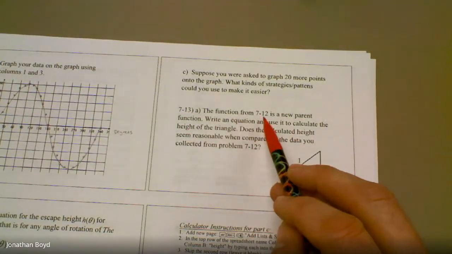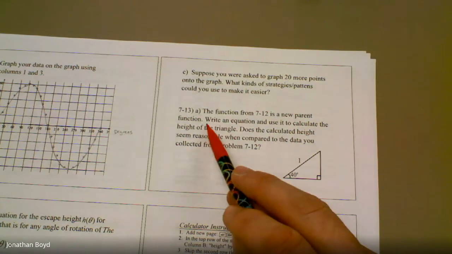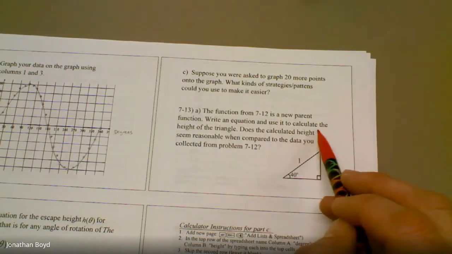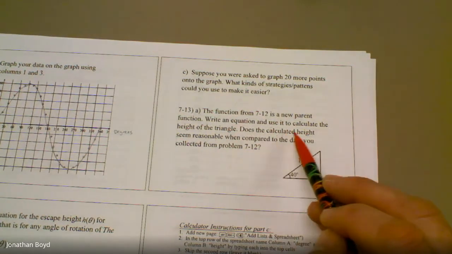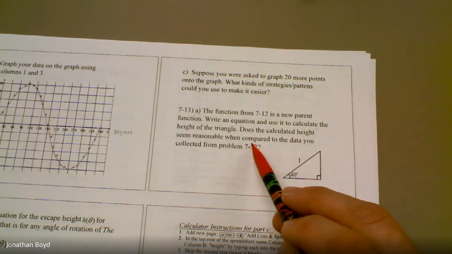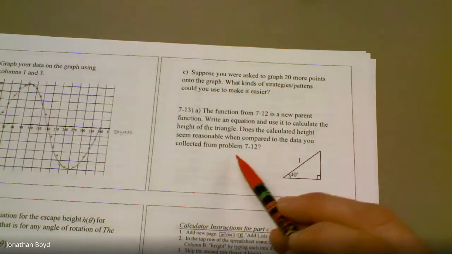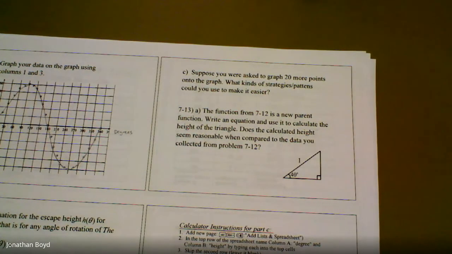Now it says 7-13. The function from 7-12 is a new parent function. Write an equation and use it to calculate the height of the triangle. Does this calculated height seem reasonable when you compare it to the data that you collected in problem 7-12?